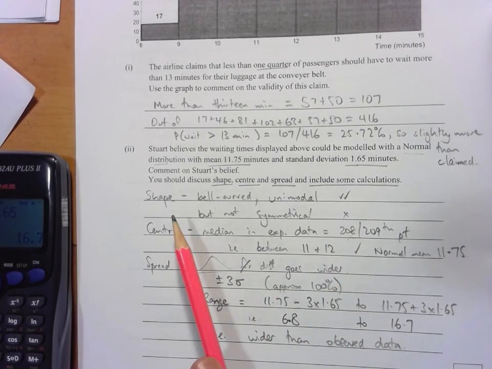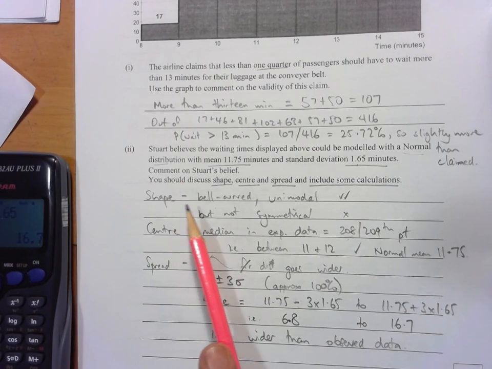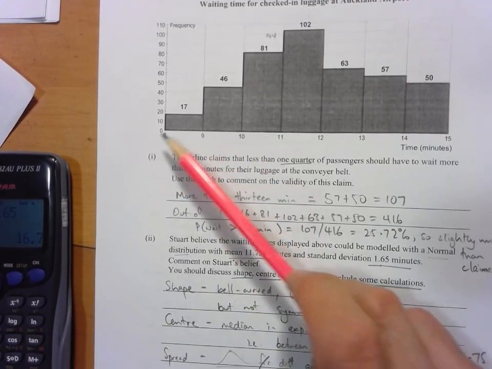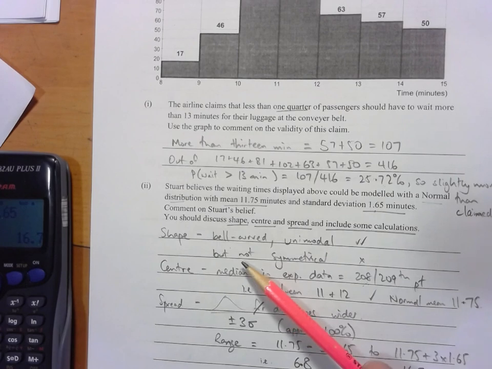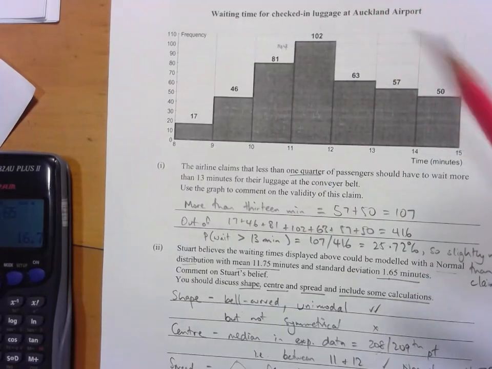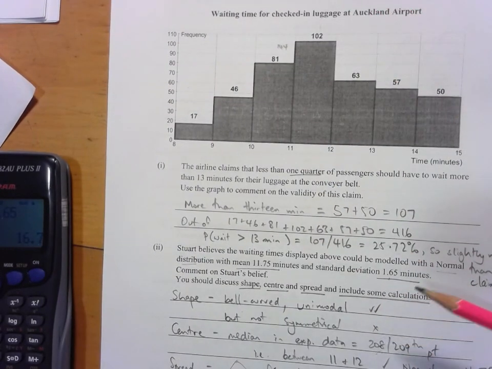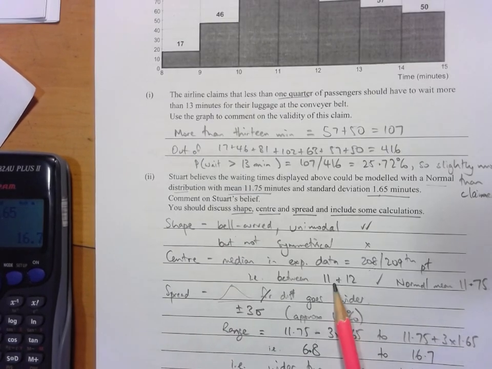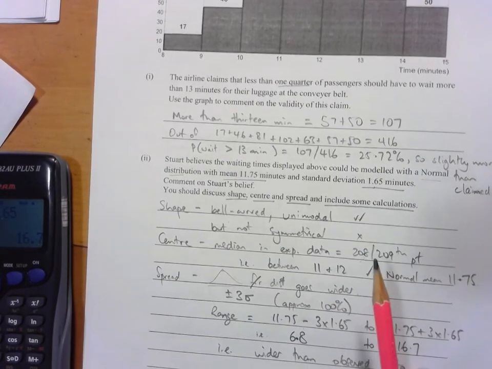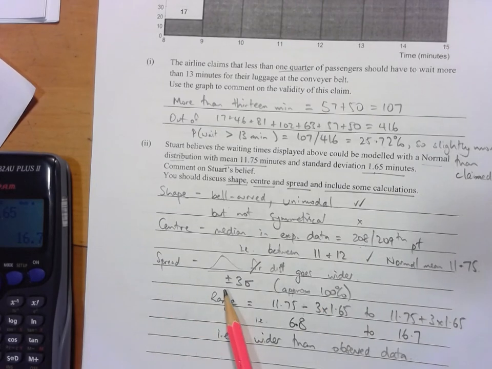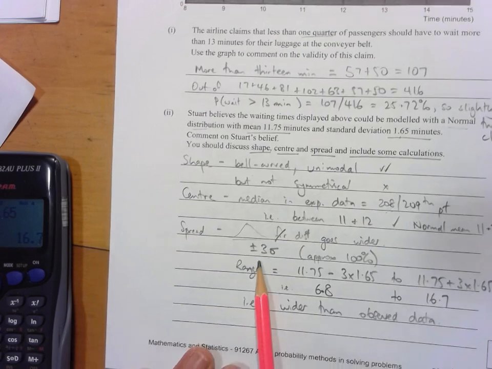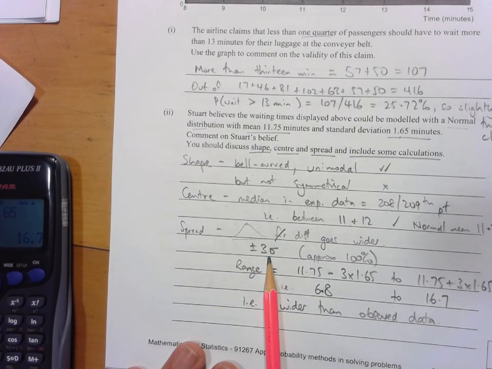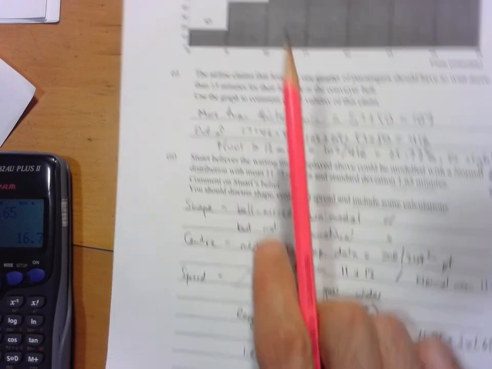So I've looked at a shape. I want to say something about the bell curve, unimodal. It's not symmetrical. We've got that there, so that counts against. I've looked at the centre. The median's around that same region, so that's pretty good. And I've looked at the spread. We should get nearly 100% of it in 3 standard deviations. We get slightly less, and I've gone much wider than the data I've been presented with.